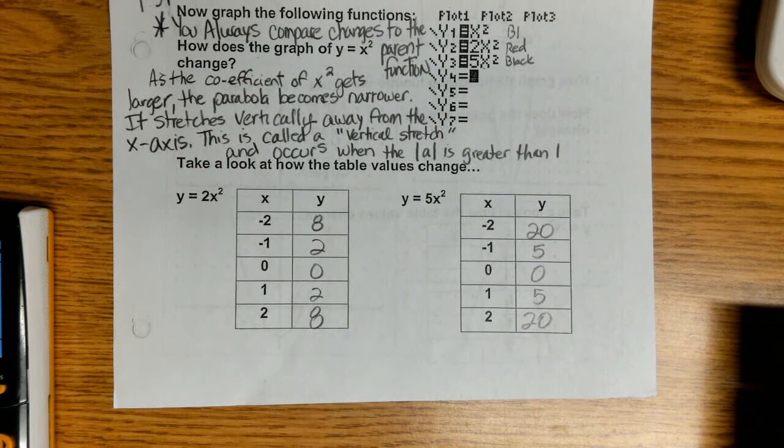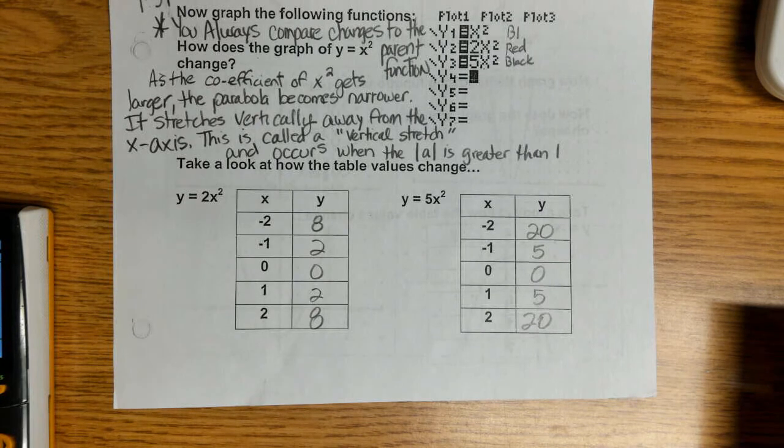So that is called a vertical stretch. And it could be a -5x, and it would still give you a vertical stretch when the absolute value of A is greater than 1.